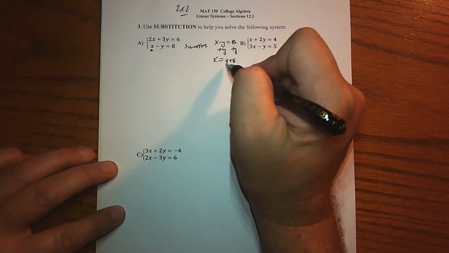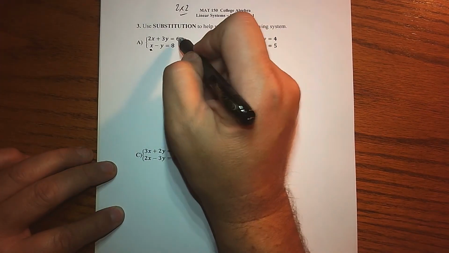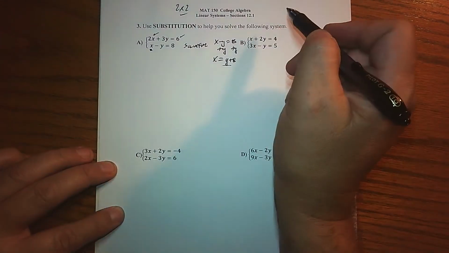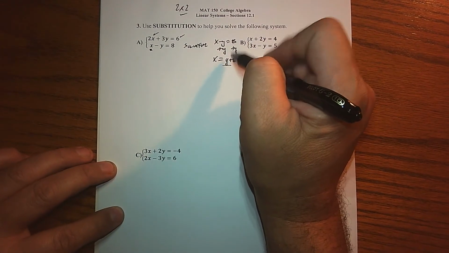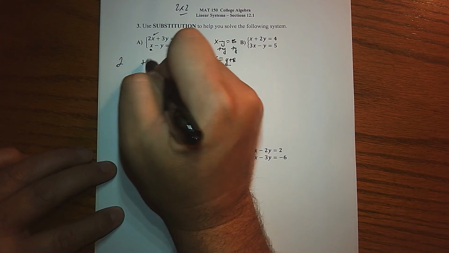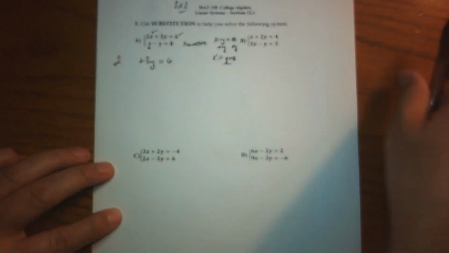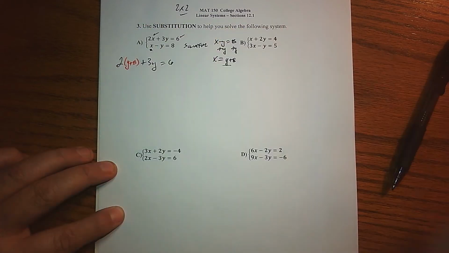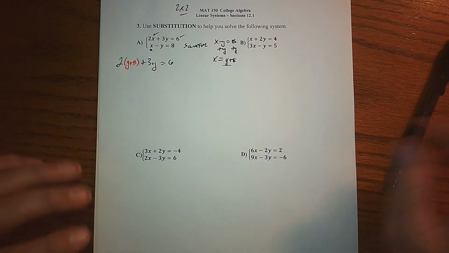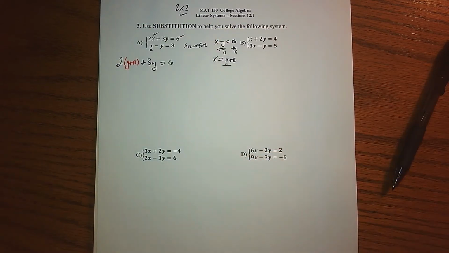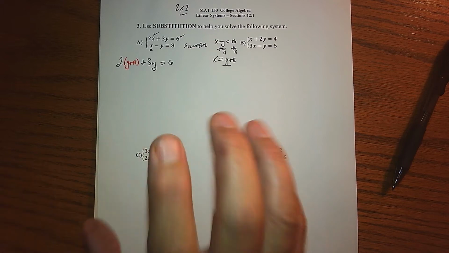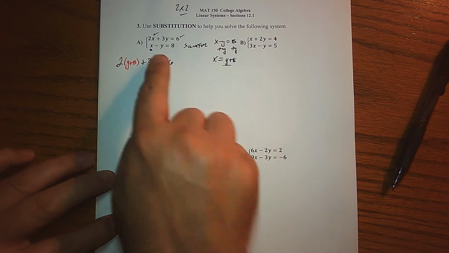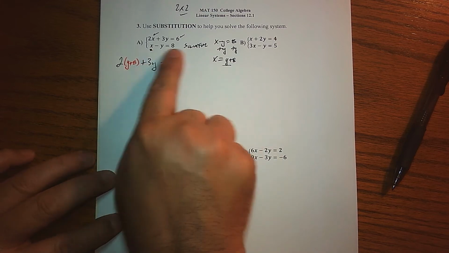So what do I do next? I take this value and plug it into the other equation. I'm going to replace that x with that expression. So we get (y plus 8) plus 3y equals 6. And I'm going to show that substitution with a red pen. Again, get in a good habit: put your substituted expression in parentheses so you can see all the math around it and see what you need to do. So step 1, I chose to solve the first equation for x.